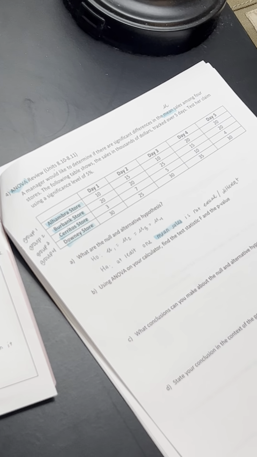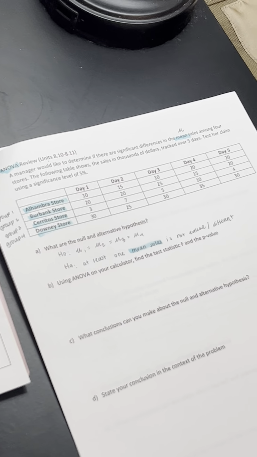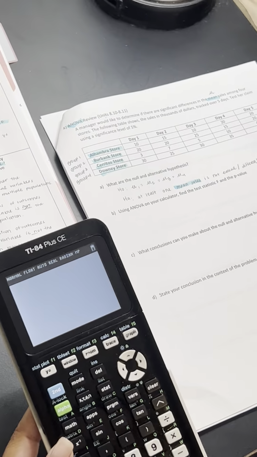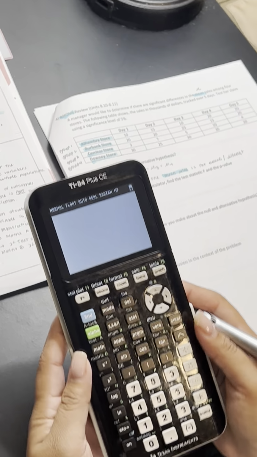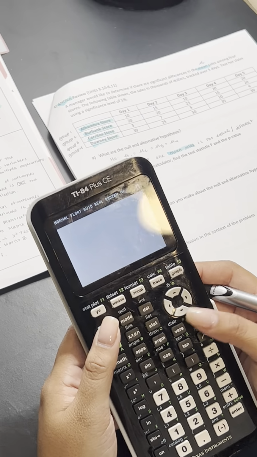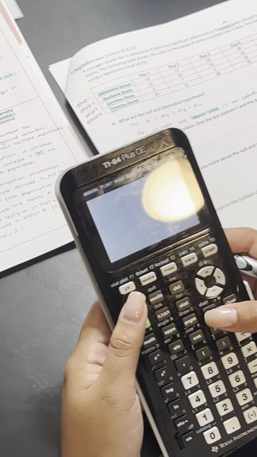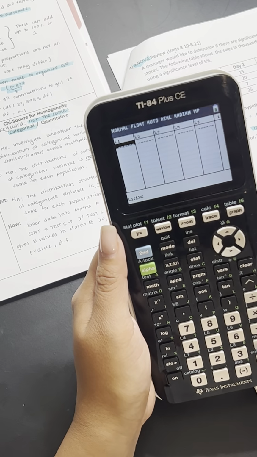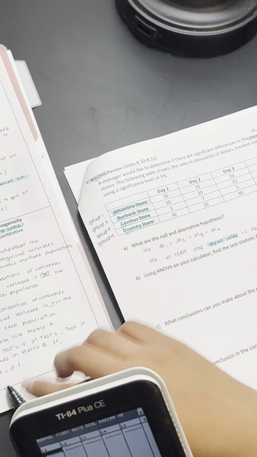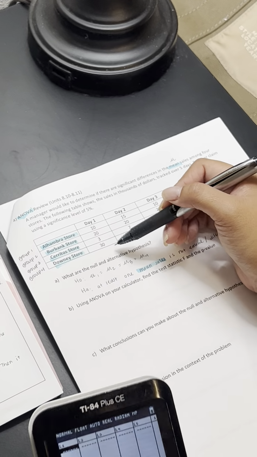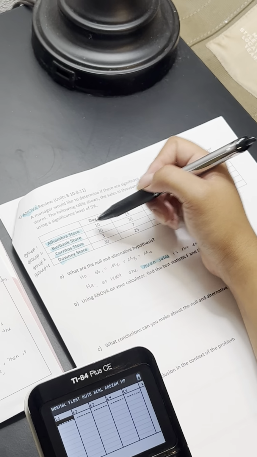Okay, letter B, using ANOVA on your calculator, find a test statistic F and the p-value. So for our calculators, we are going to do, let me see if I can remember, stat, edit. And since we have 4 groups, we're going to basically go across. We want to make sure that we're not going straight down because we're talking about each store straight across. So that's why we've got to be careful here.